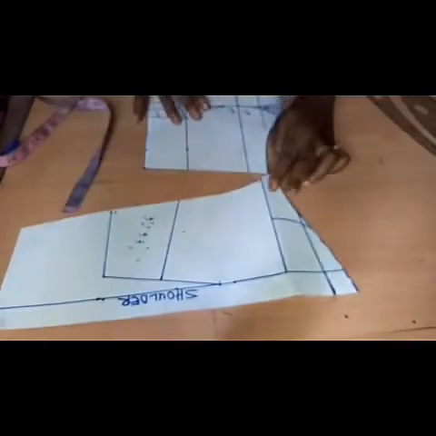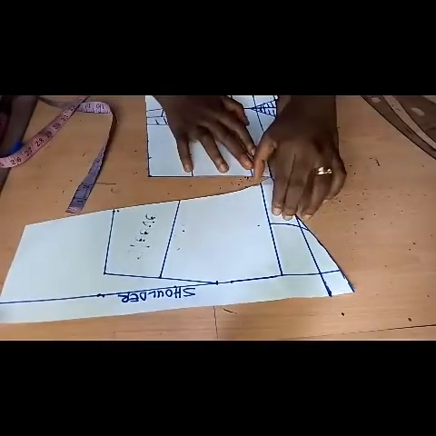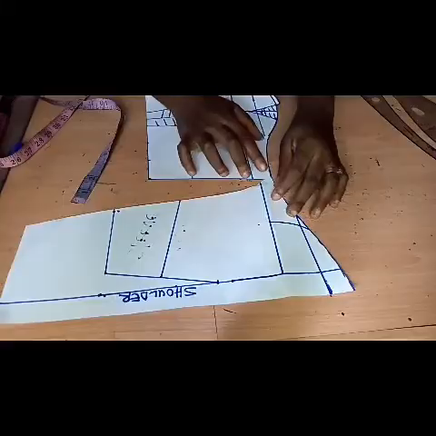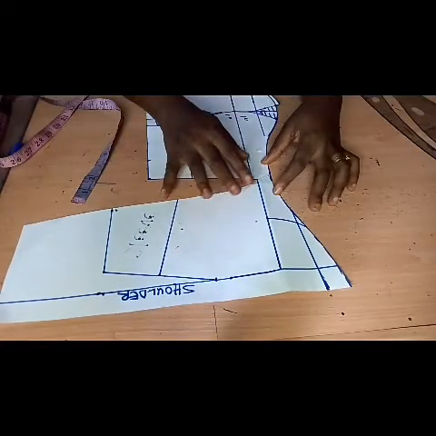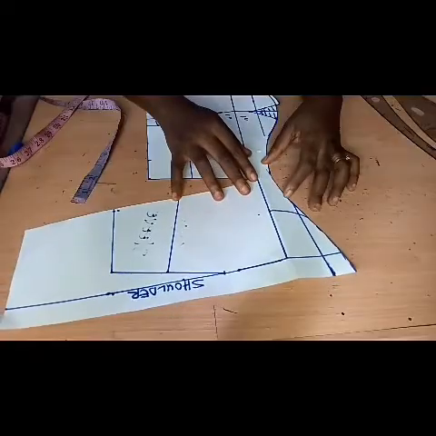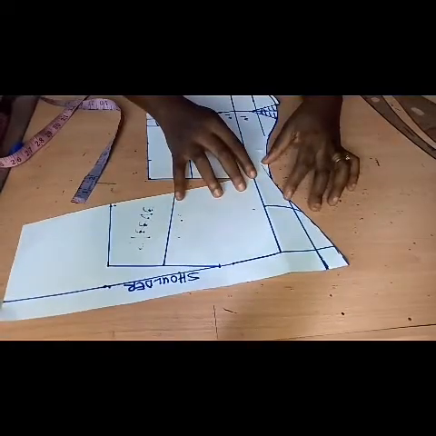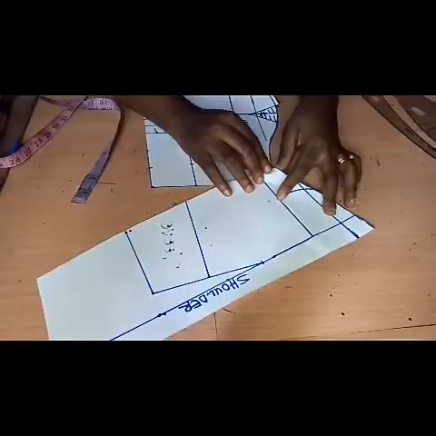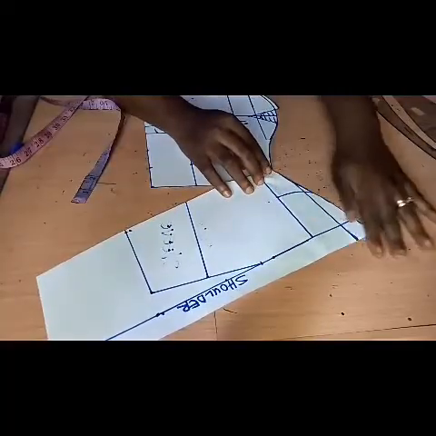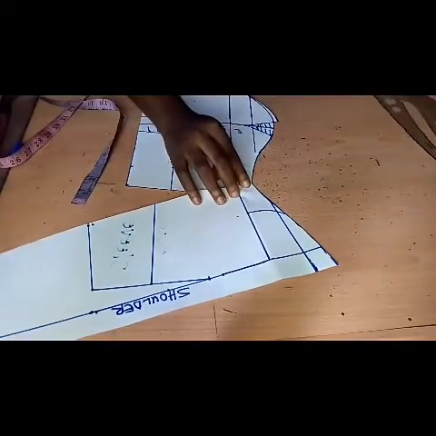I believe you understand what I actually did at this point. After joining your bodies, you are going to join just a little part of this sleeve. A little part of this sleeve will be attached in this manner. I believe it's clearer right now.